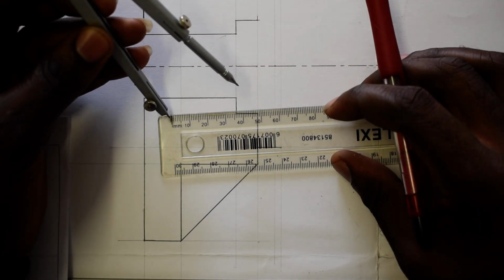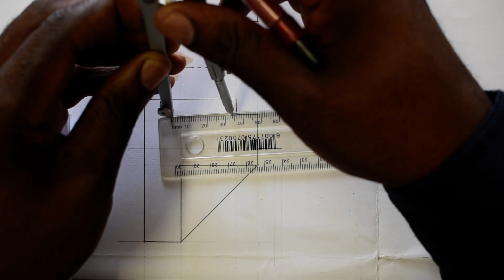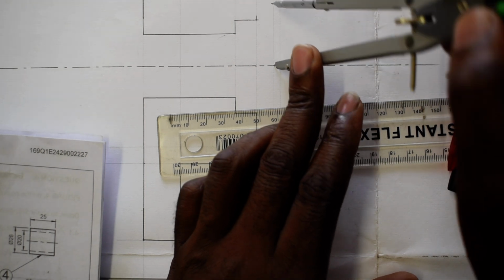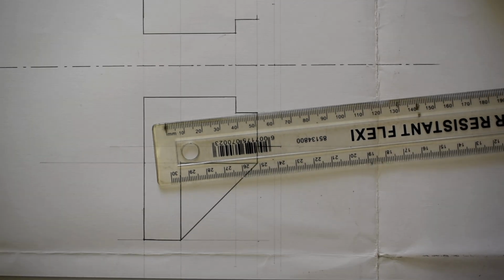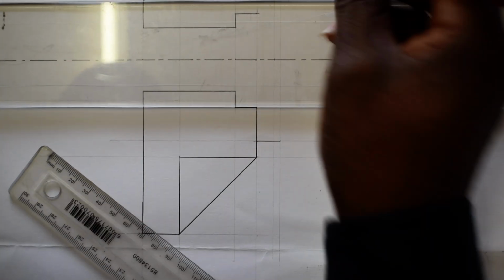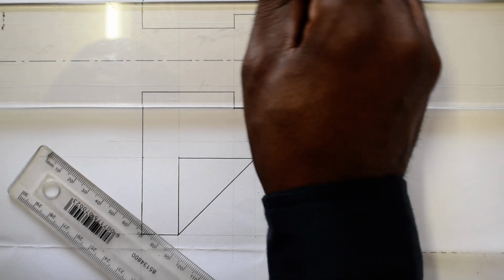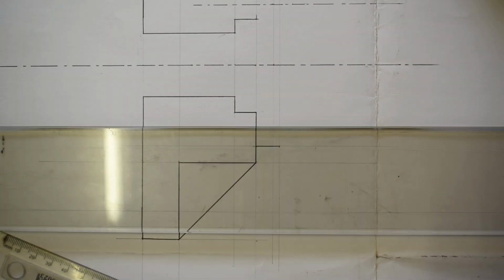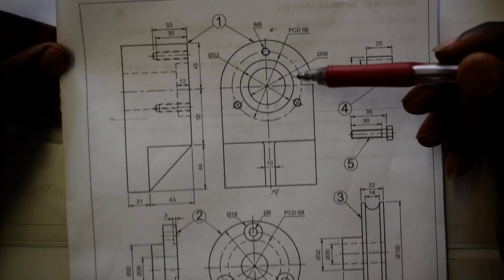Try to be as accurate as possible. 34. There is my 34. 34 is that one. So I come and place it at the center. Just mark there. So this one is giving me what? The center. Only the center for now. You get it?